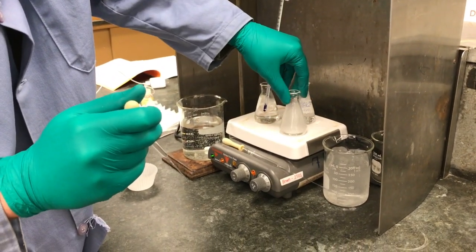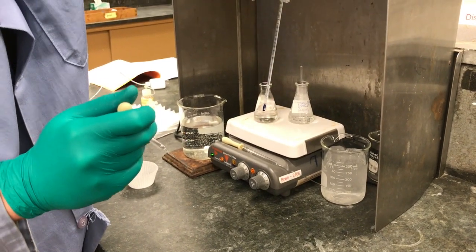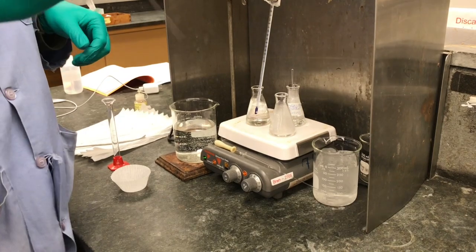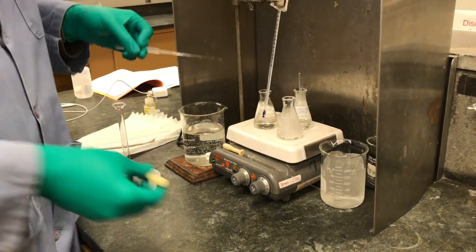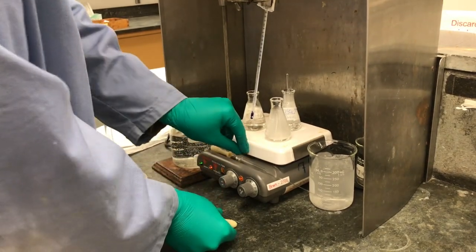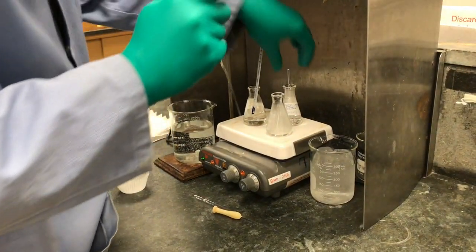I'm going to heat this just a little bit longer. Make sure it stays warm. See if it all dissolves. Okay. So it took about 2 pipettes. A pipette is approximately 1 to 1.5 milliliters. So it took probably about 2 to 3 milliliters of ethanol to dissolve.